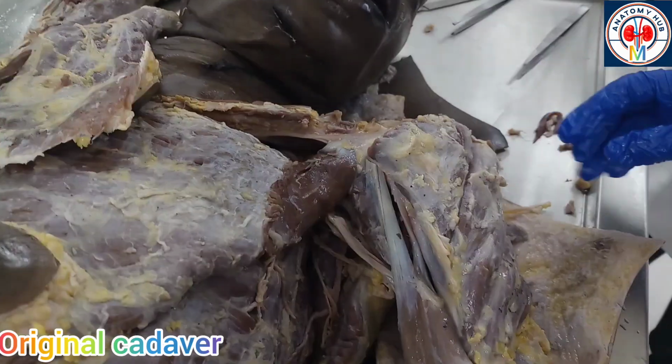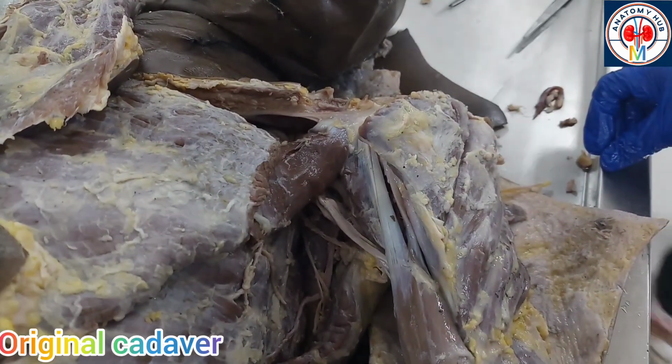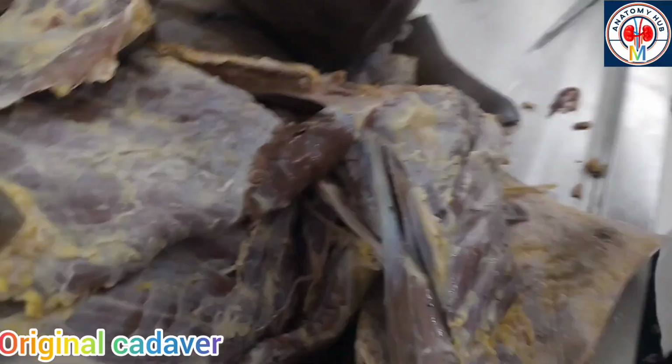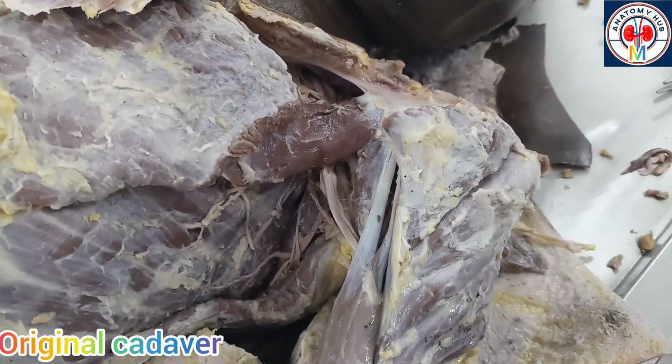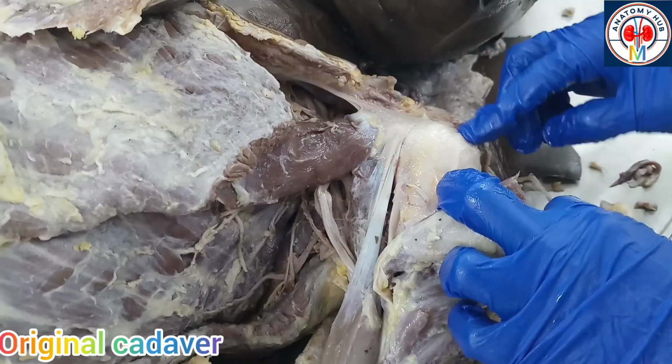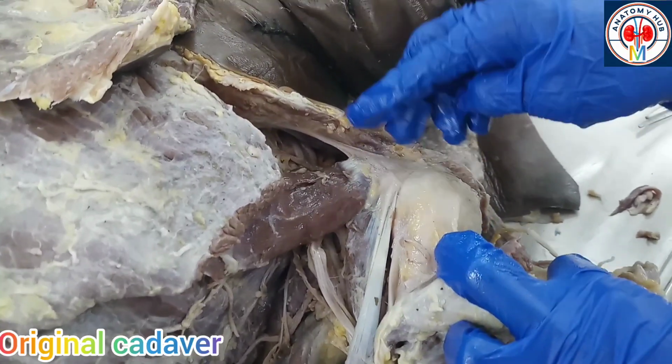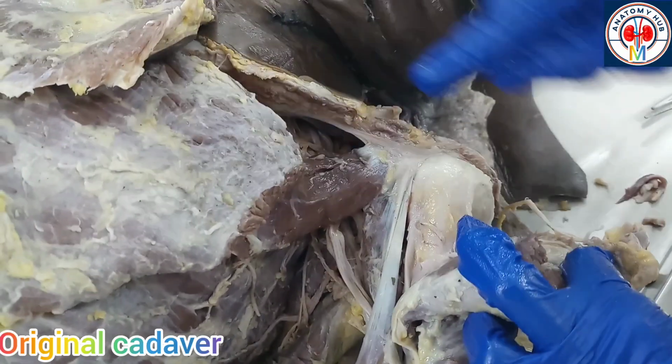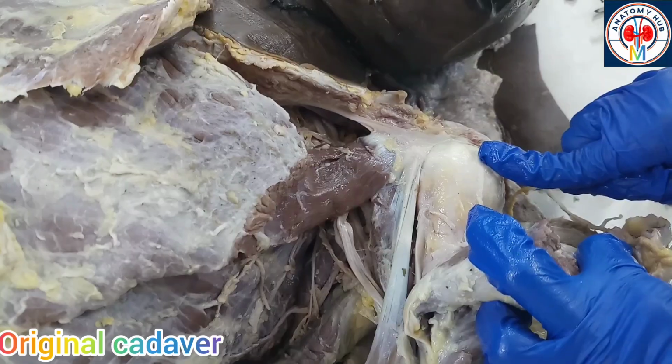Good afternoon, students. Today I will discuss the shoulder joint. It is a multi-axial synovial joint. You know it already. The shoulder joint is formed between the glenoid cavity on the medial side and the head of the humerus on the lateral side.